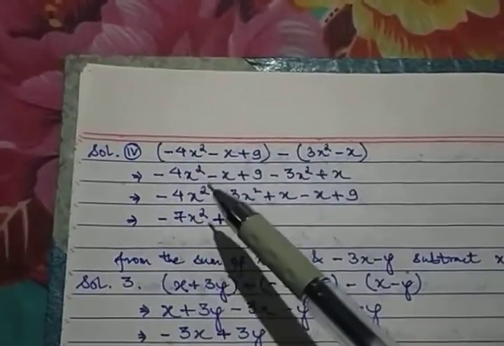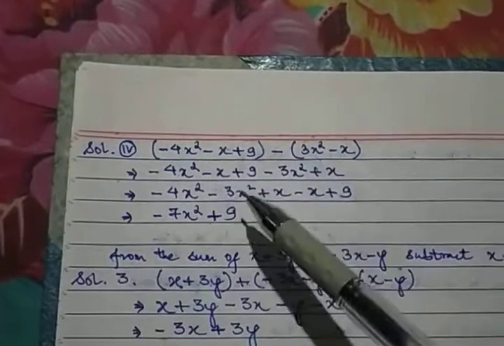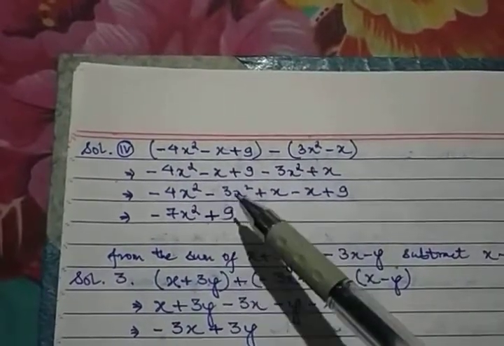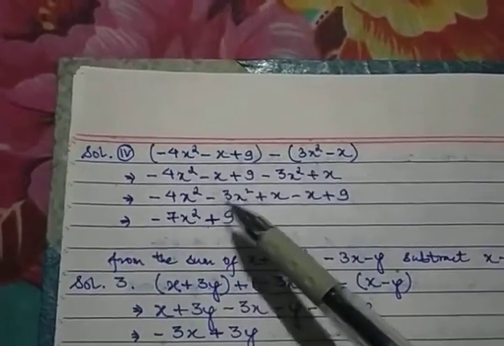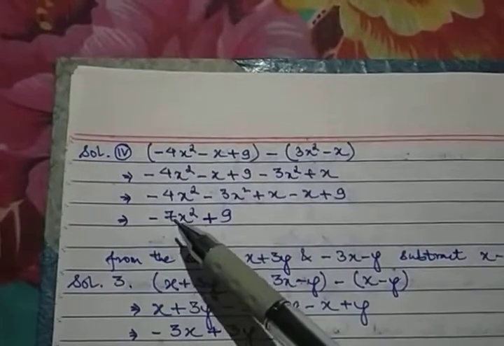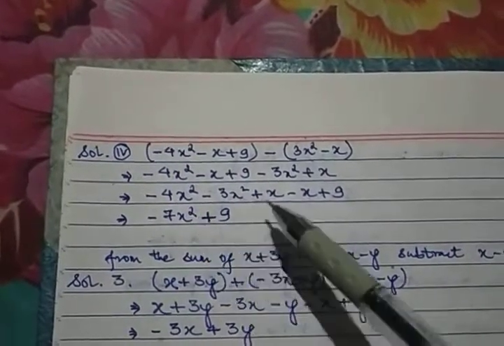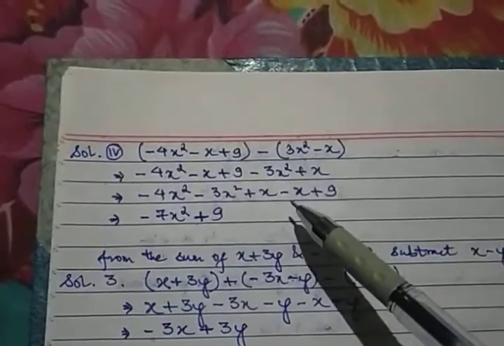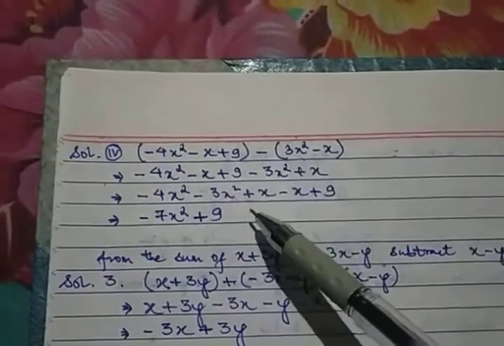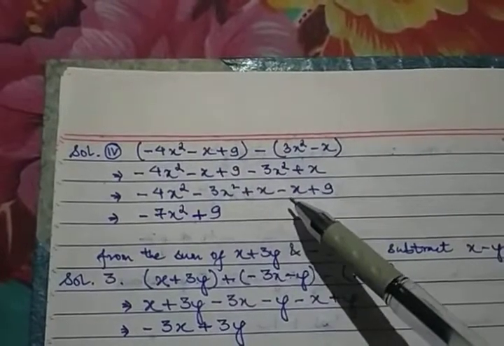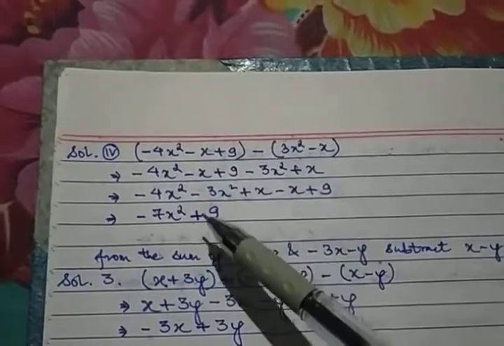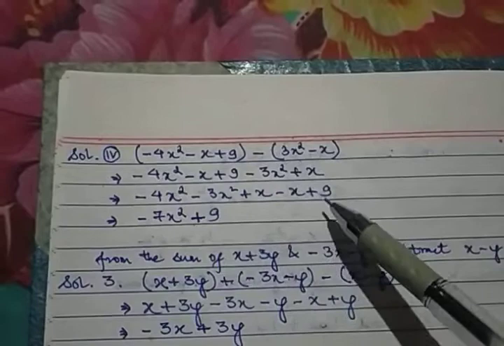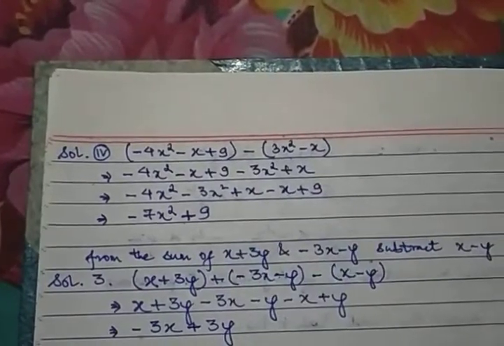Isn't it? So see, 4x squared minus 3x squared, same signs are added, sign remains same, so that is minus 7x squared, isn't it? Plus x minus x, opposite signs, they will get cancelled. 1x minus 1x, isn't it? The quotient is 1, isn't it? So they got cancelled, so we don't have x in here. See, 9 and 9. Is it okay, dear kids?